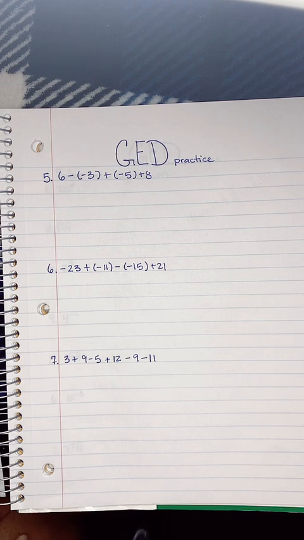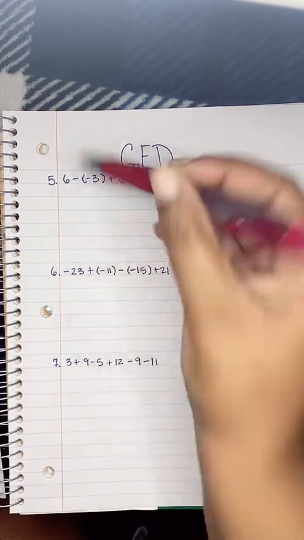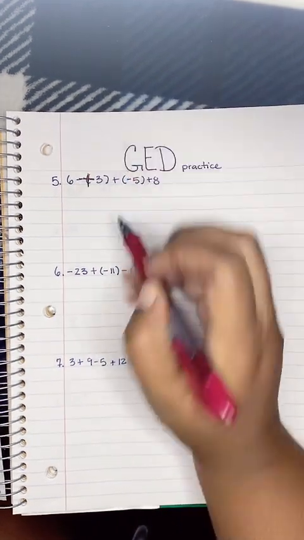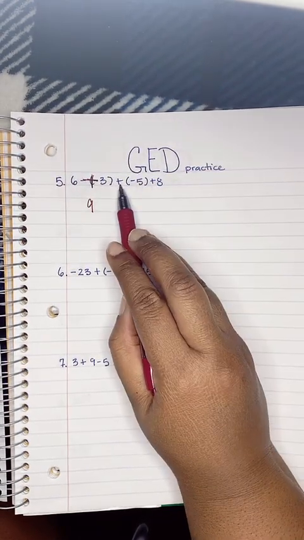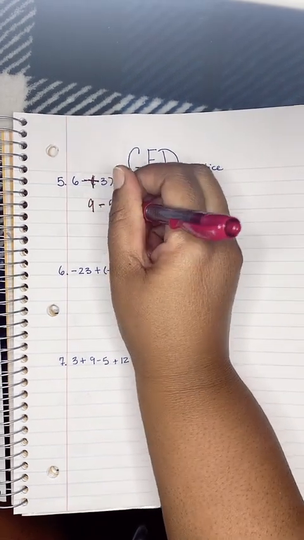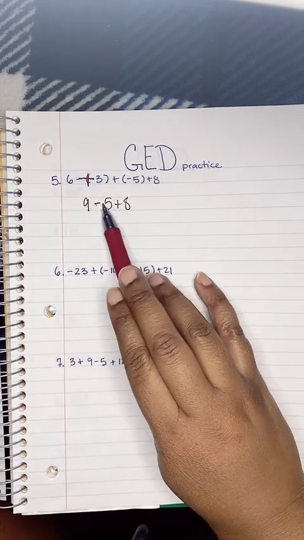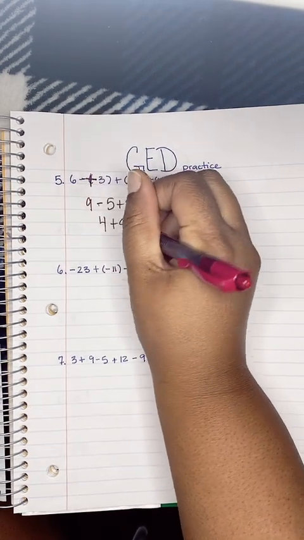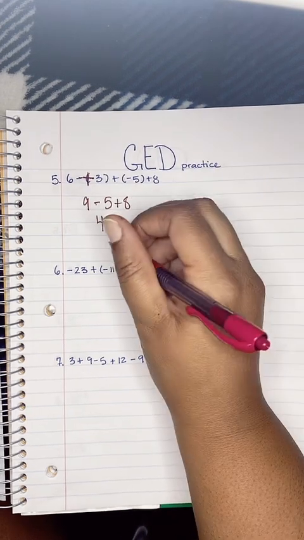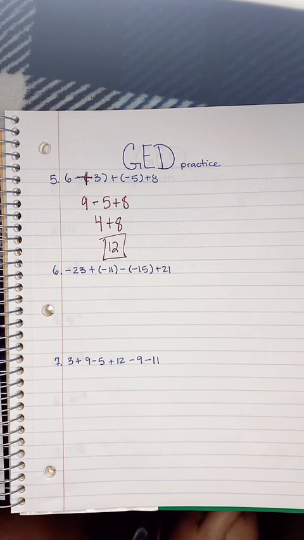I see 8, 12, we're kind of all over the place. 12, 12. Okay, so we're going to look at this. We have 2 negatives touching, so we're going to change to a big plus. 6 plus 3 gets us 9. And then a positive times a negative is going to be minus 5. And we have a plus 8. Now, remember to work from left to right whenever you have subtraction and addition. So 9 minus 5 gets us 4. And then we're going to add 8, and 8 plus 4 gets us 12. So wonderful, 12.